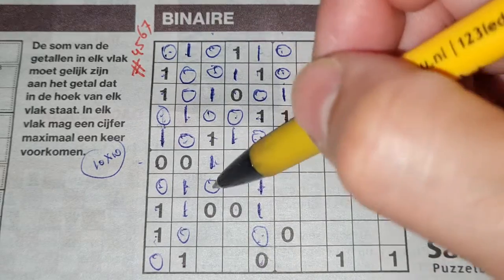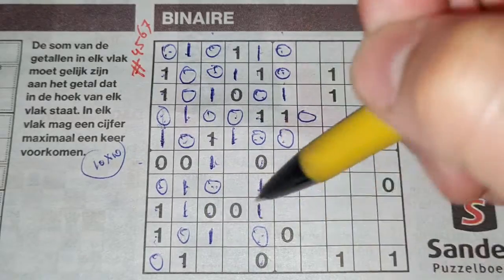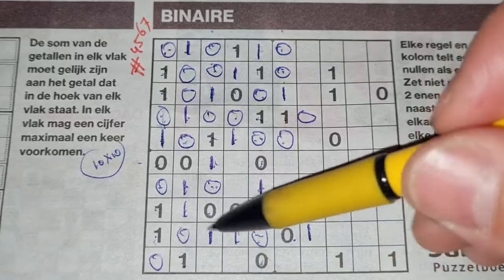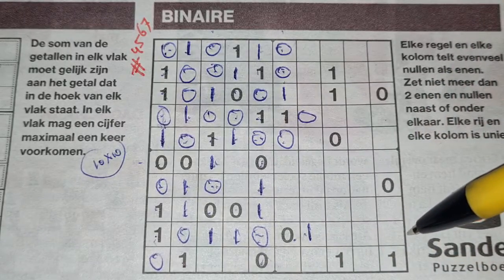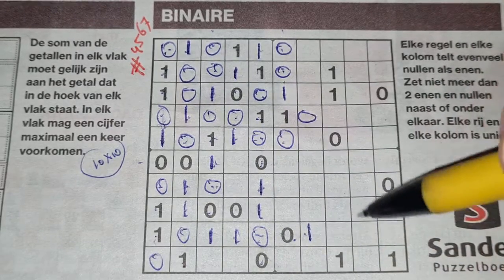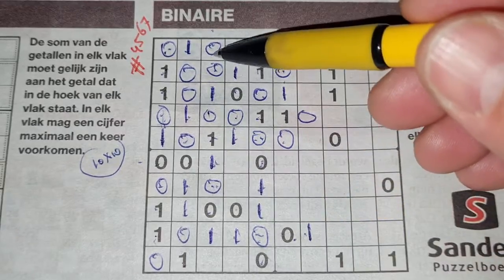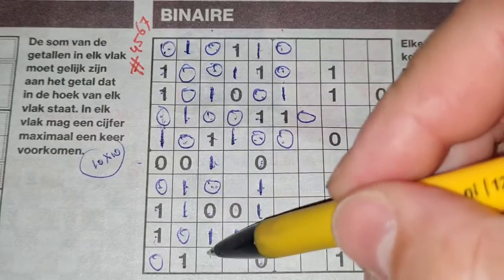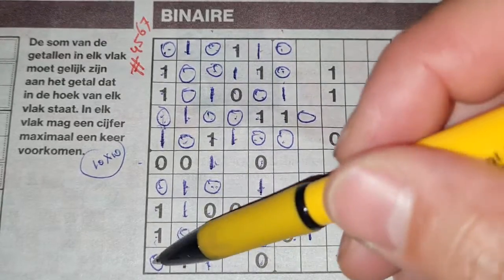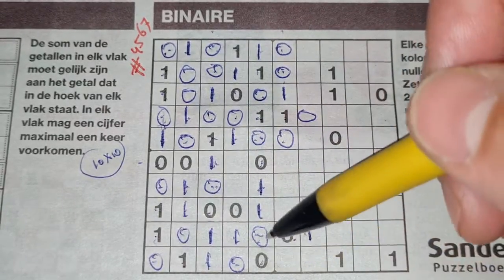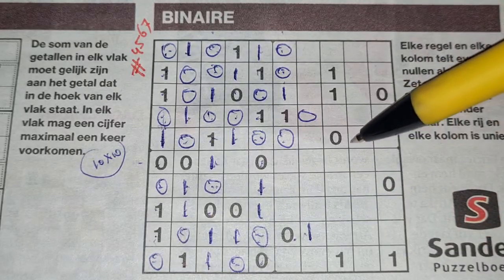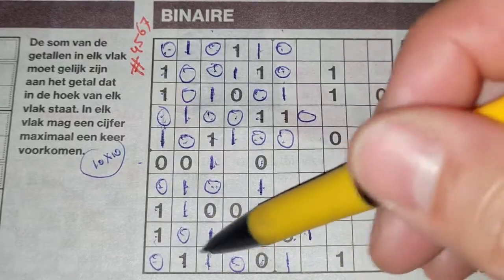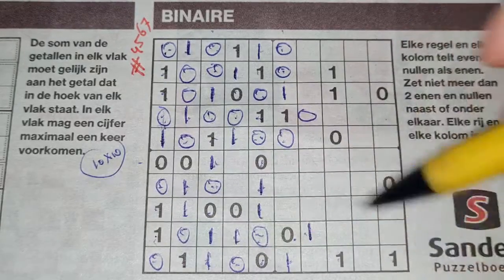Then double O, here 1, there 1. Double O, here 1, there 1. 4 ones. Okay. Here we have 5 O's, so the rest are ones. Double 1, here no, there no. Then double O, here 1, there 1. 5 ones, so the rest are O's.